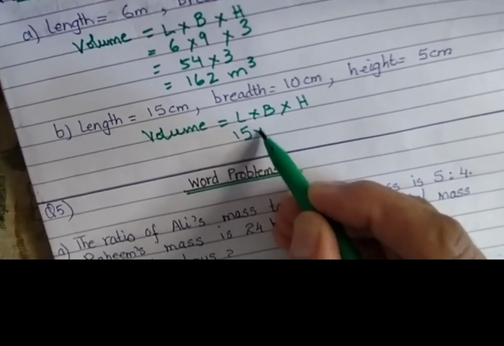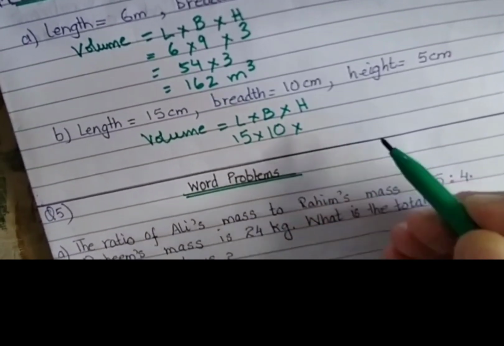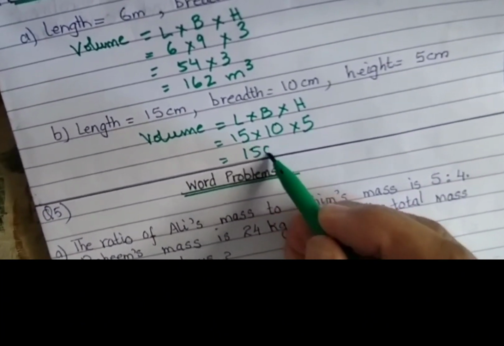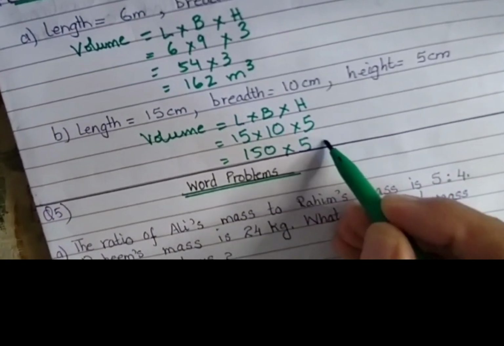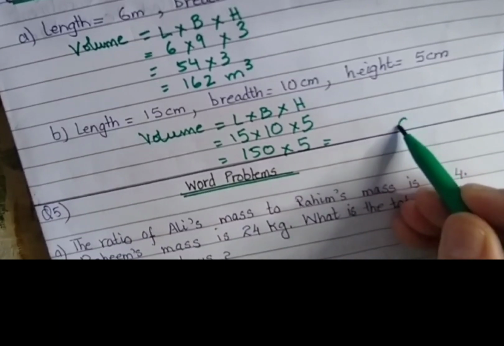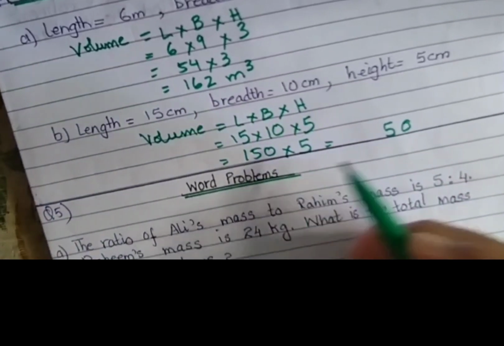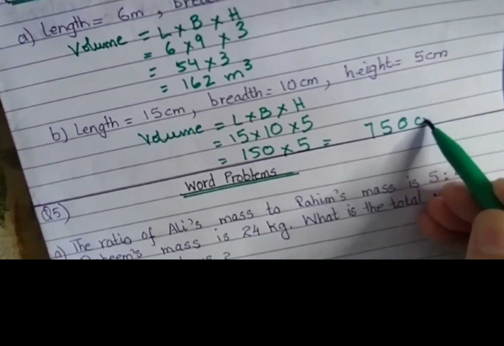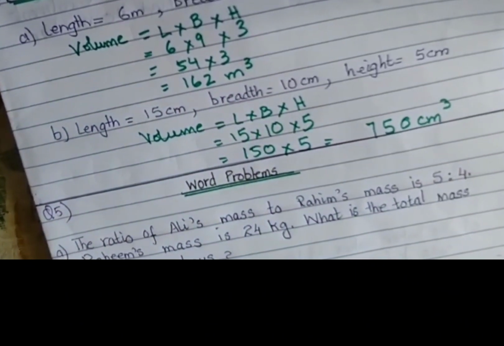Length is 15, breadth is 10 and your height is 5. 15 tens are 150 multiplied by 5 gives you 5 zeros are 0, 5 5s are 25, 2 goes up, 5 ones are 5 and 2, 750 centimeters cube is your answer.